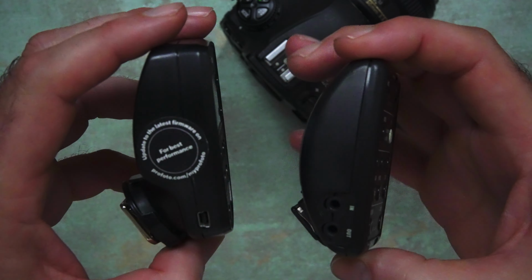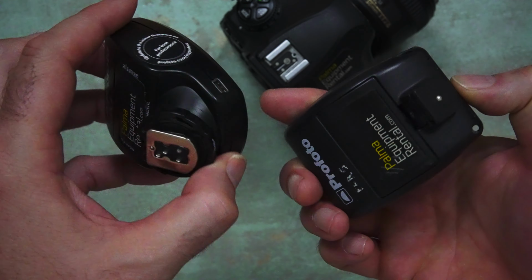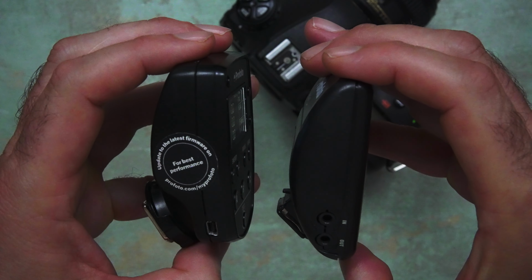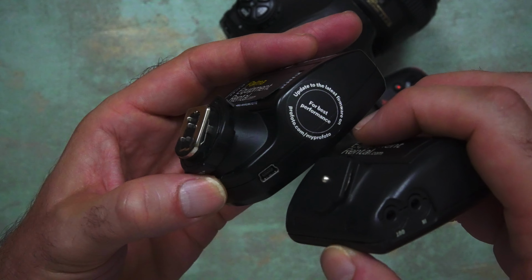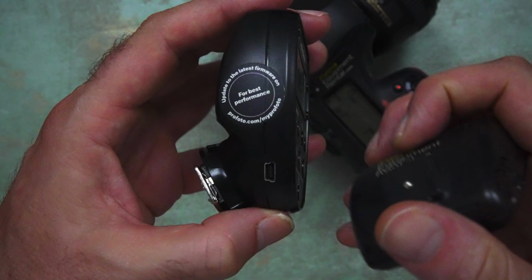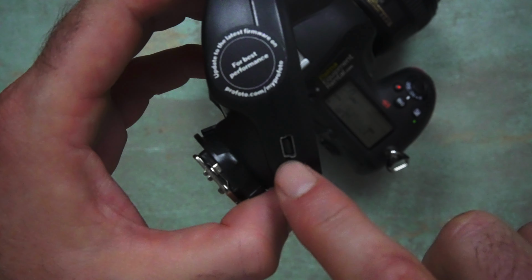Now, physically we're losing the mini jack input and outputs on this model, but we're gaining a beefier hot shoe connector. The USB input is for firmware updates.